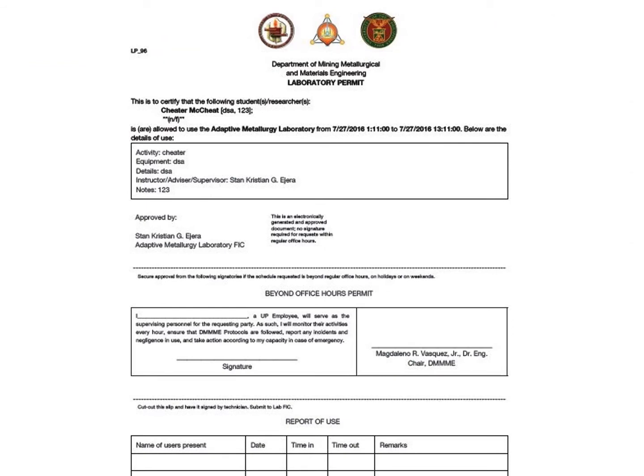Your approved lab permit will be sent to your email address. Print this out and show to the technician or supervisor in order for you to access the laboratory.